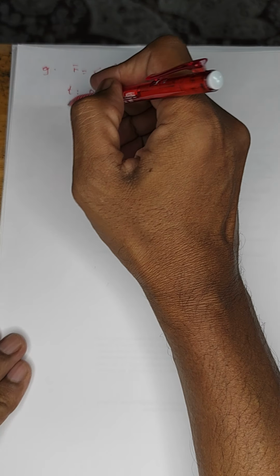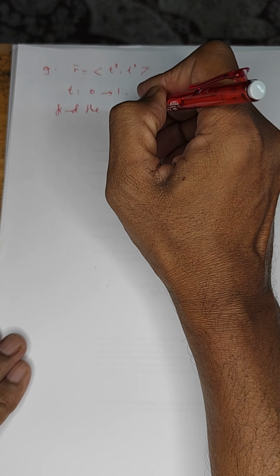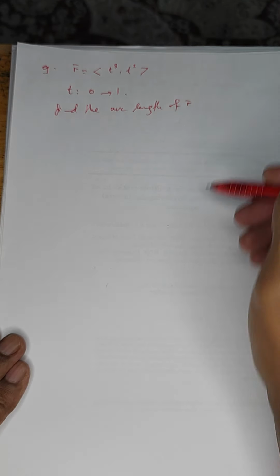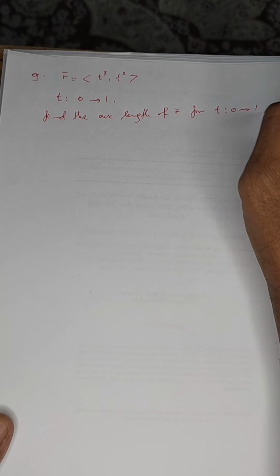Find the arc length of the arc from t equals 0 to 1.